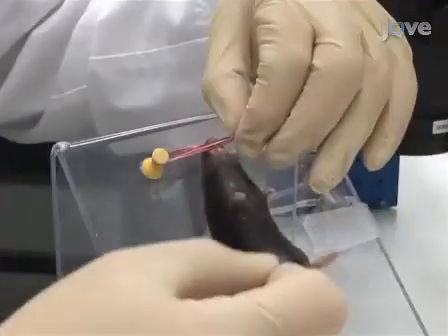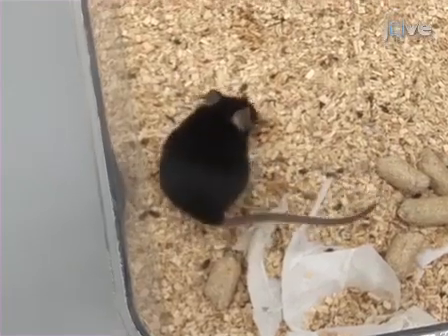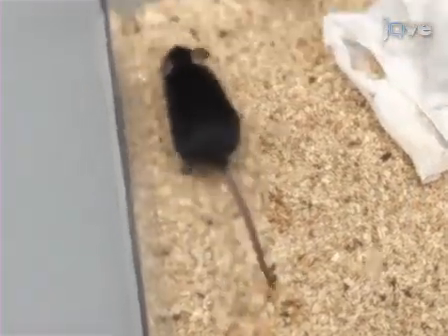Finally, remove the catheter and place the mouse back in its cage for 7 hours while the infection progresses. Observe the recovery of the animal every 5 minutes until ambulatory again.